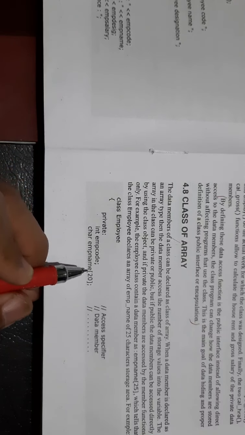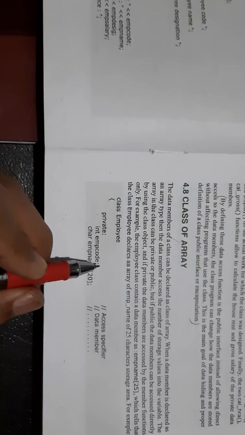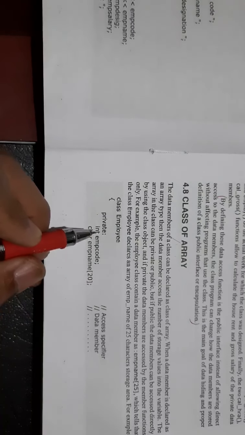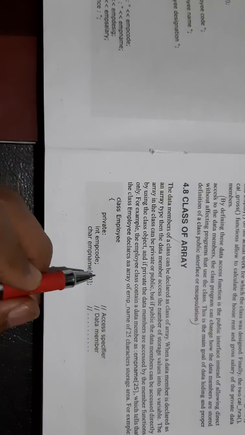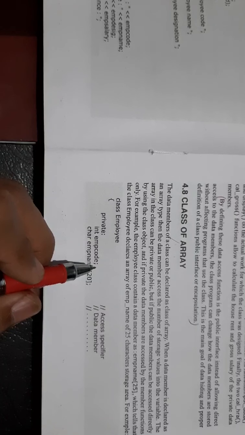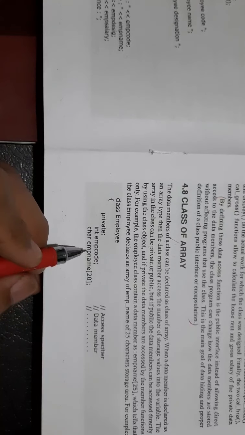Now, suppose employee code is also an array, and within the square brackets the size is given as 10. In the case of this one, since it is integer, it will create the array elements, emb code 0 and so on. The array index or subscript always starts with 0, right? And it is always one less than the number that is written here. So if it is 10, the last array element index will be 9, like that. So that is a class of array, okay.